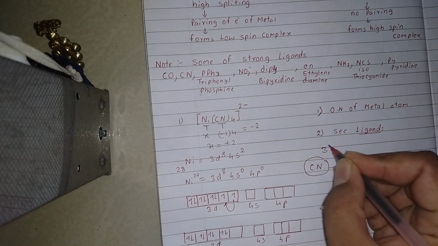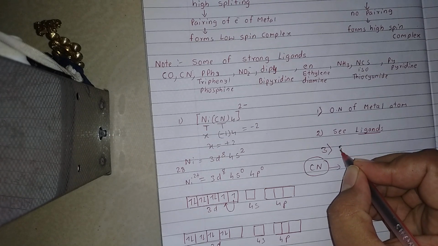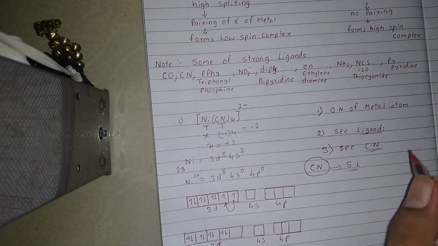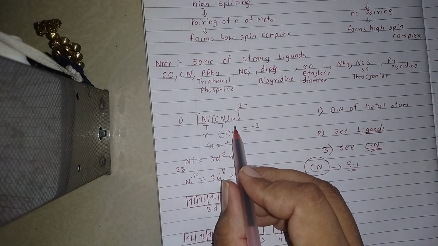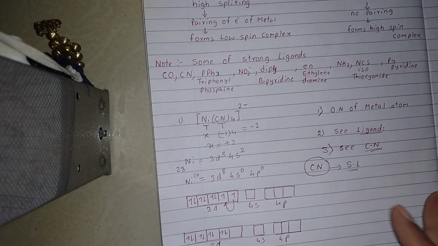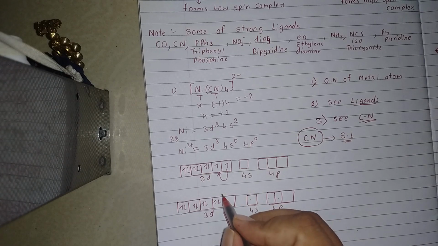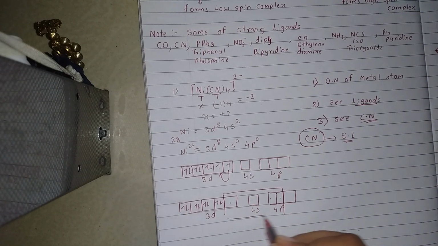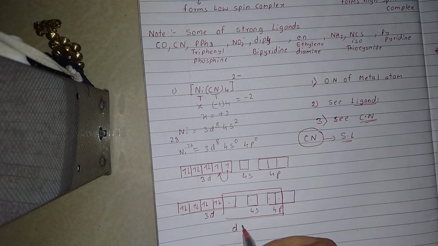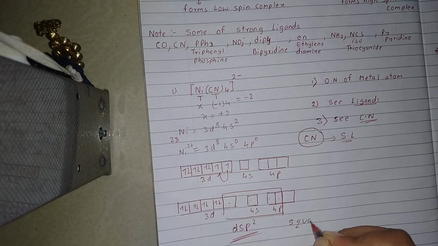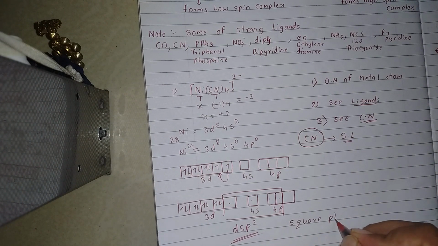Last and final rule, the third: see the coordination number. The coordination number here is 4. You just have to count 4 empty orbitals: 1, 2, 3, 4. So it is dsp2 hybridized. So tetracyanonickelate is dsp2 hybridized with square planar geometry.